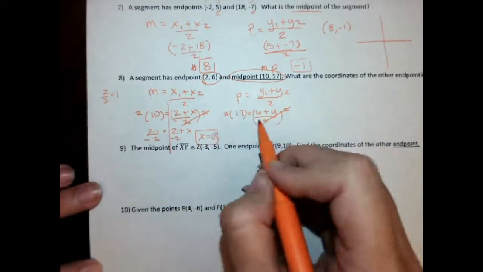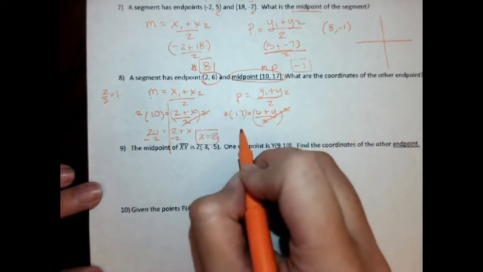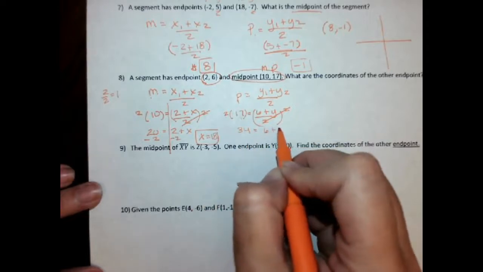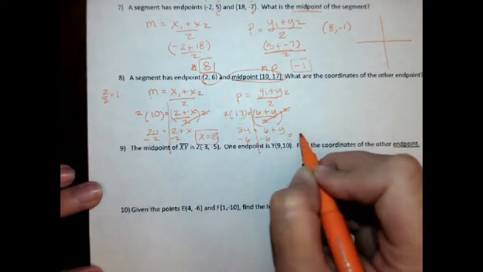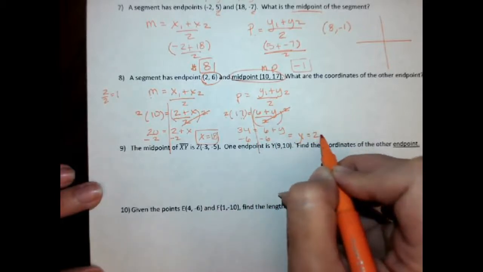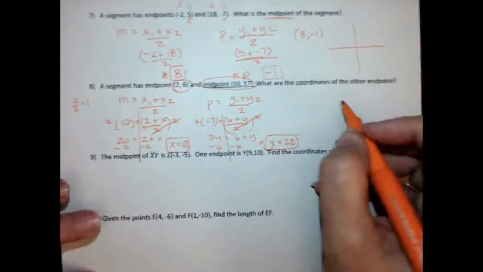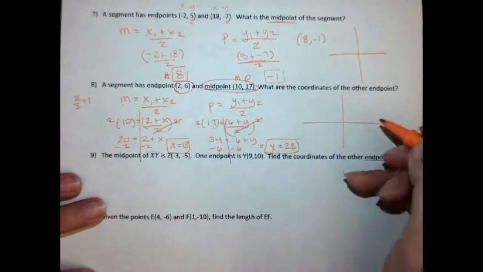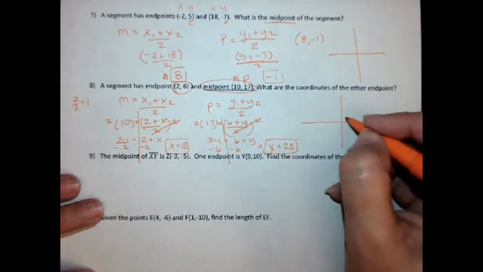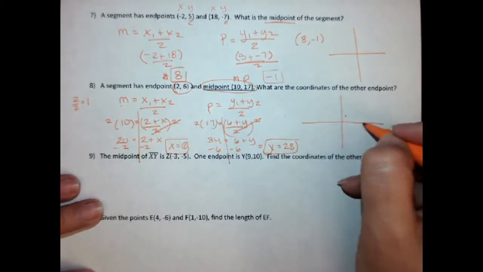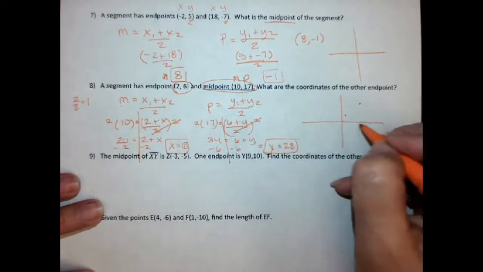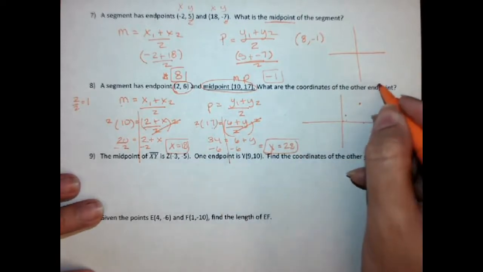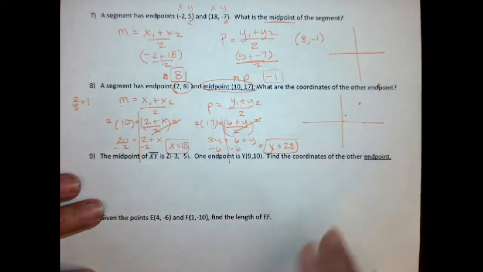Do the same thing here. 2 times 17 is 34. 6 plus y, minus the 6 on both sides, and we get y is 28. Once again, you can draw out a little graph over here, and even roughly do (2, 6), well that's maybe there, (10, 17), you can do all your little marks, (10, 17) would be here. And then this number is much bigger, (18, 28) would be over there. And that would put it in the middle.